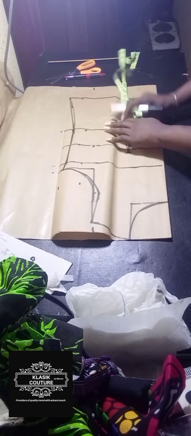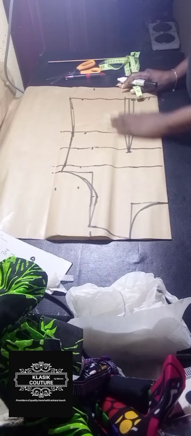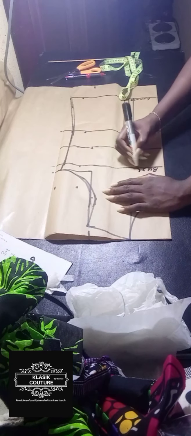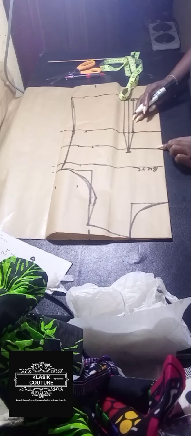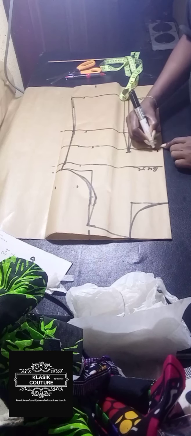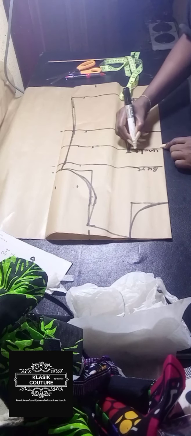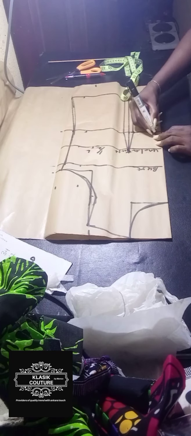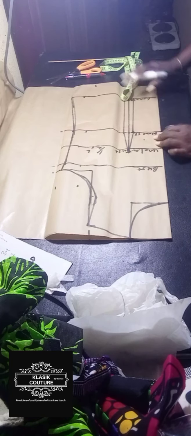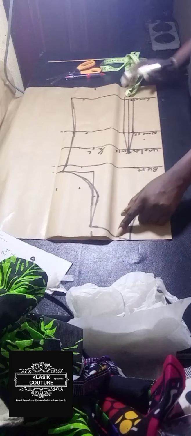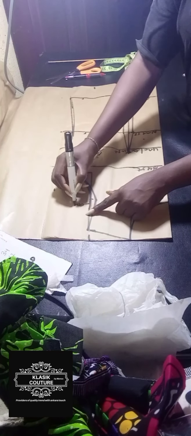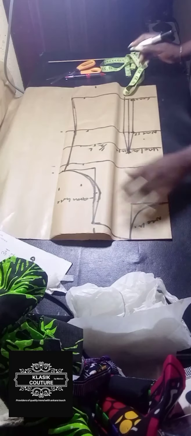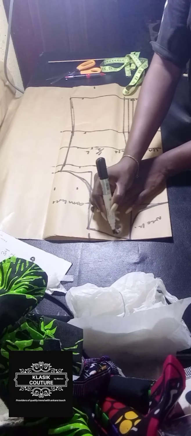This is your basic bodice. So you can label now bust, and label here under bust or half length, like I call it. And here is your waist, here is the length of your dress, here is your armhole, here is your neck, here is your shoulder.